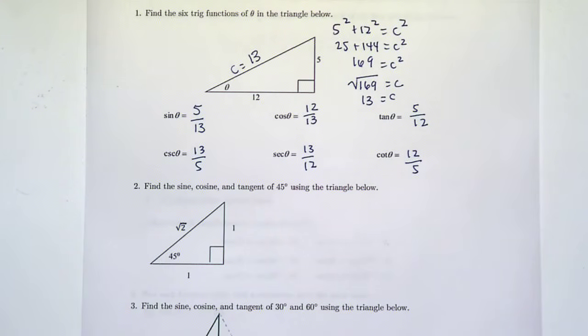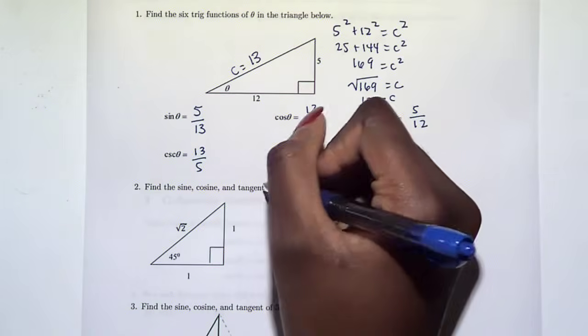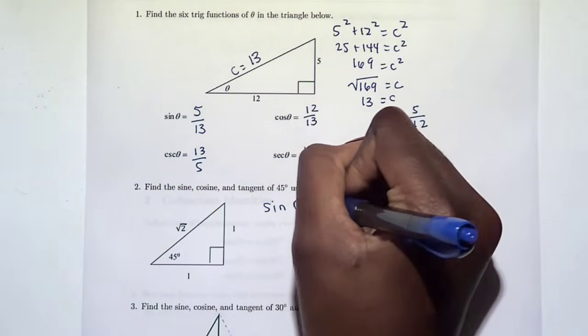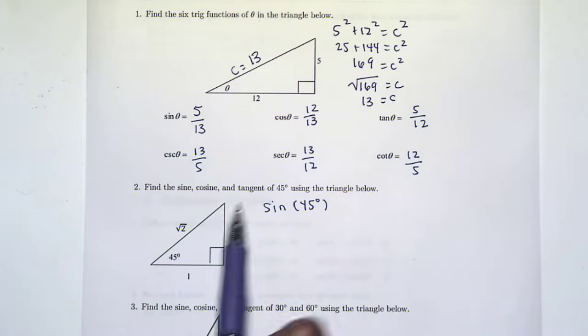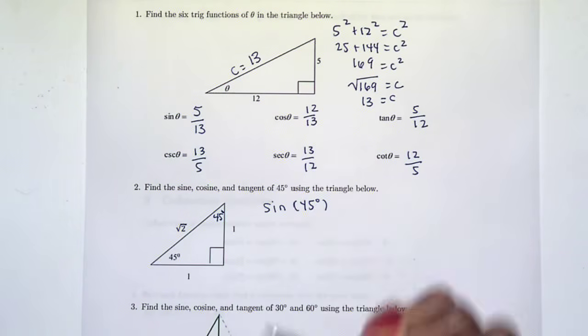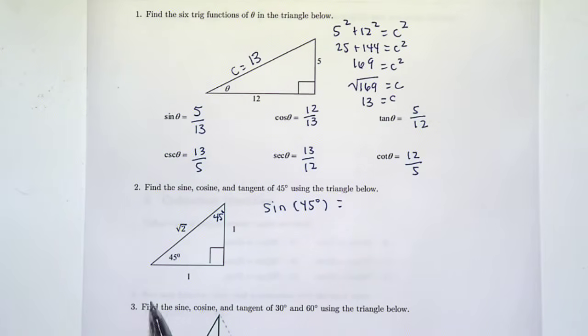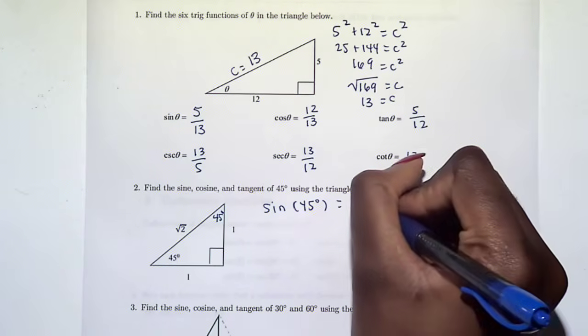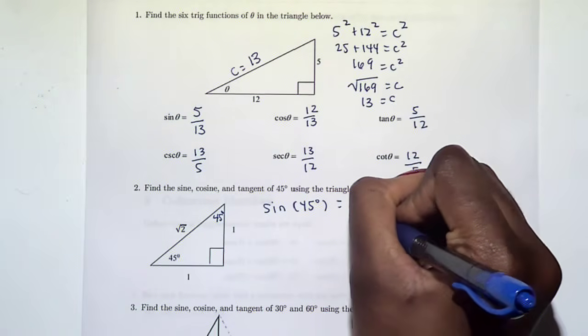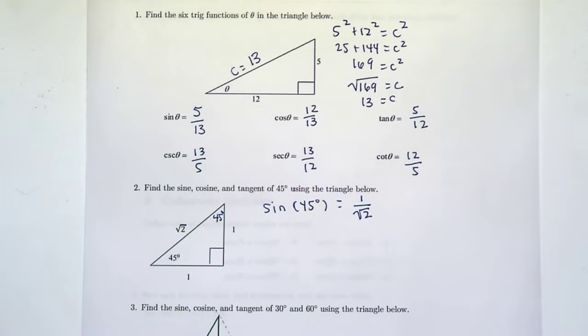Okay, so we want to find sine of 45 degrees. All right, so this is a right triangle where this interior angle is 45 degrees. This is 90, which means this one is always also going to be 45 degrees. Okay, let's find sine. Remember, here's our angle, and our side lengths are based off the angle that we care about. So sine is opposite over hypotenuse. So 1 over square root of 2.